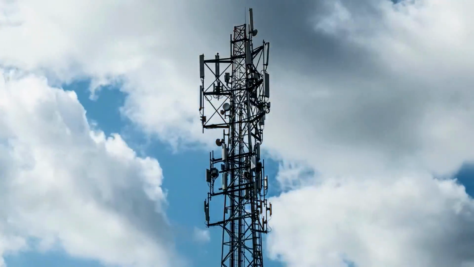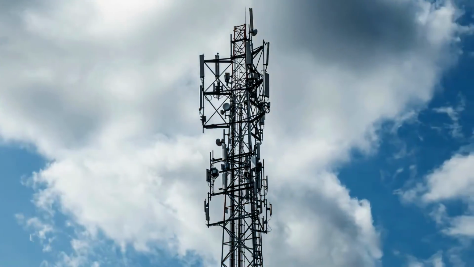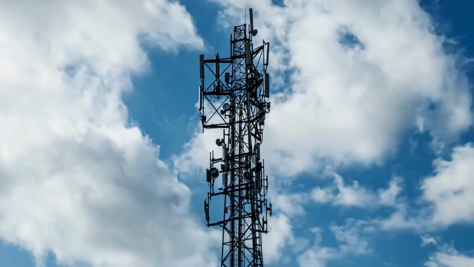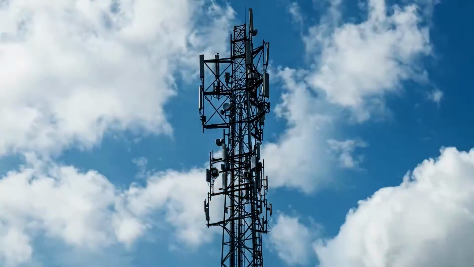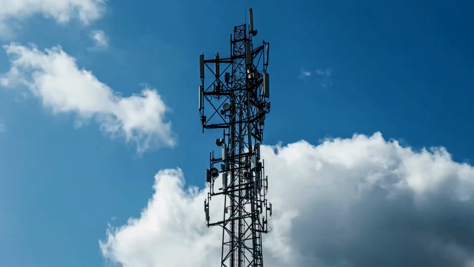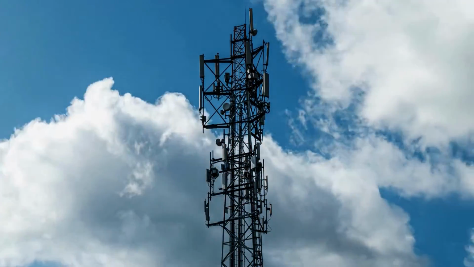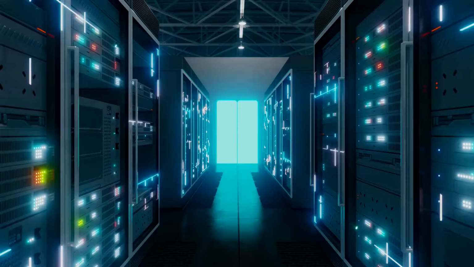How calls are routed between towers. A mobile connection is only successful if the signal is properly transferred between your cell tower and the tower near your friend. But how does the system know which tower your friend's phone is connected to? This task is managed by a mobile switching center, MSC. The MSC is a central hub that manages several cell towers within a specific region.